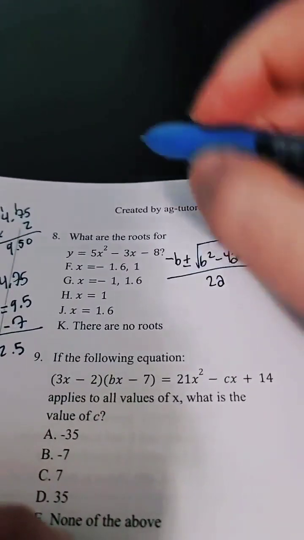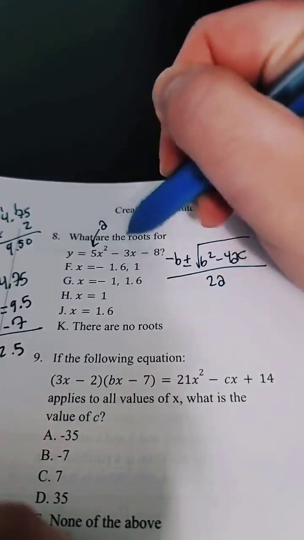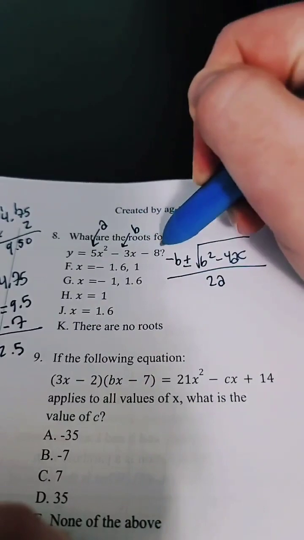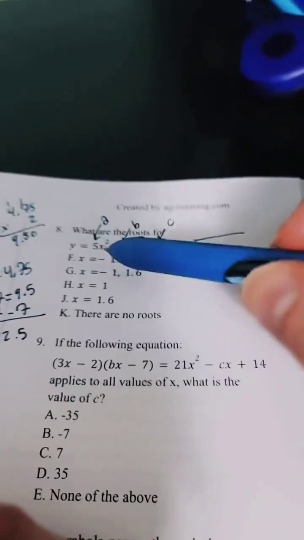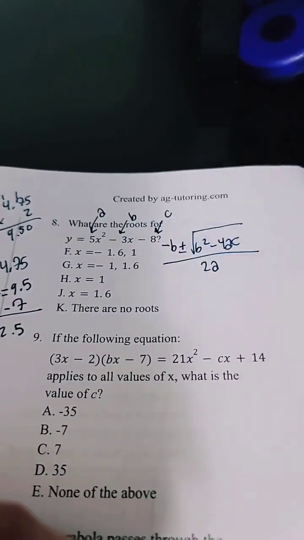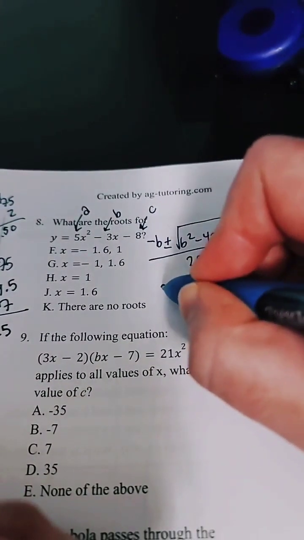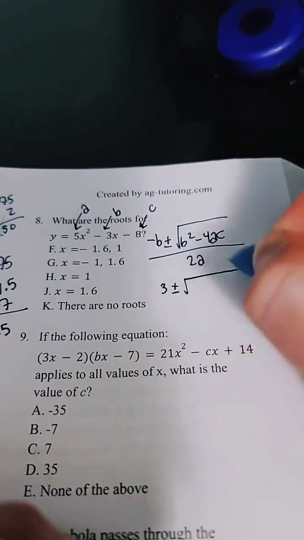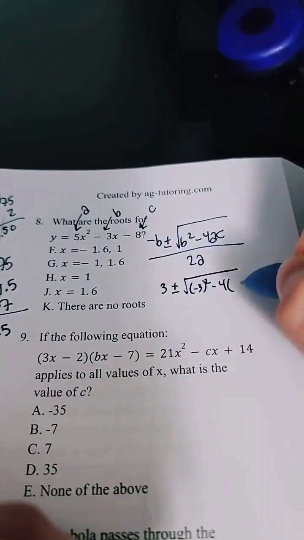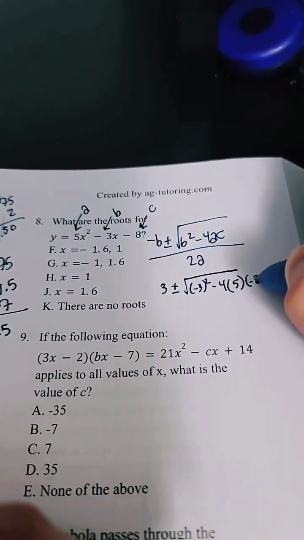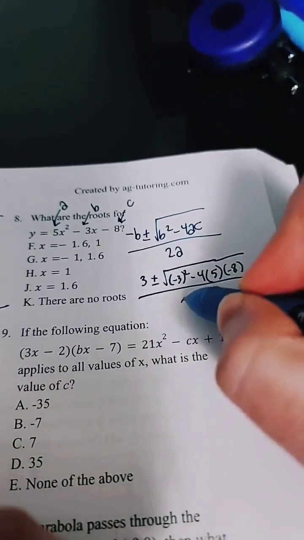And so when we're talking about the quadratic formula here, this is going to be a, this is going to be b, and this is going to be c. So we're just going to plug in 5 for a, negative 3 for b, and negative 8 for c. So I'm going to say that this is 3 plus or minus the square root of negative 3 squared minus 4 times a is 5 and c is negative 8, and we're going to put that all over 2 times 5.